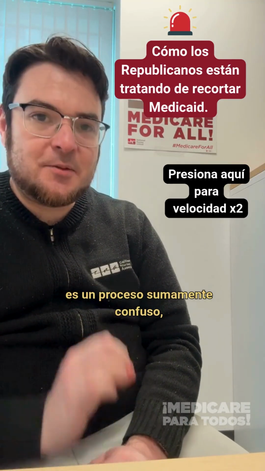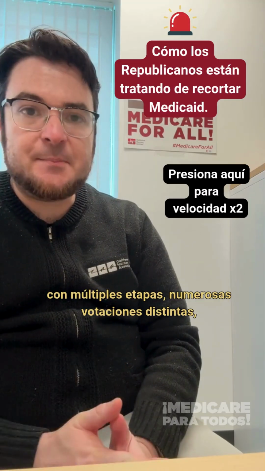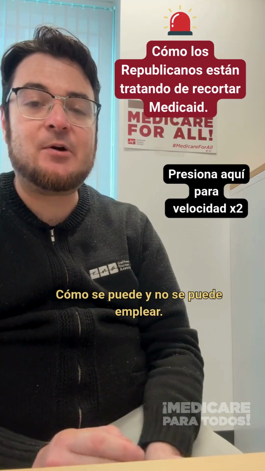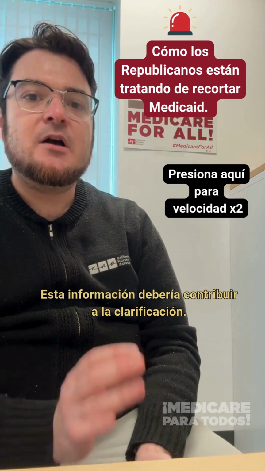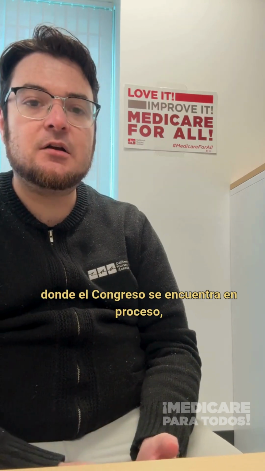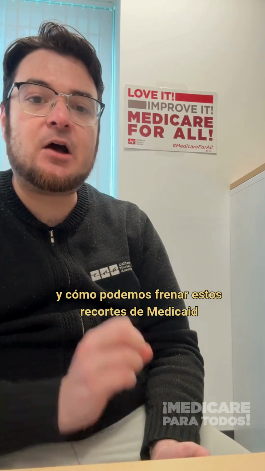This is an incredibly confusing process, with several steps, many separate votes, and a lot of really confusing rules that limit how it can and cannot be used. This information should help to clear up some confusion about what has happened so far, where Congress is in the process, and how we can stop these Medicaid cuts from happening.